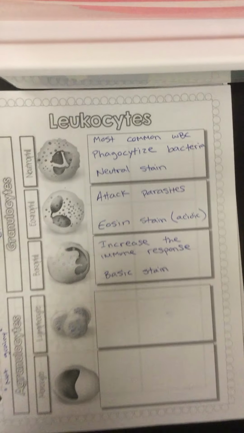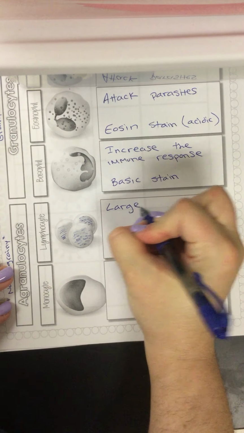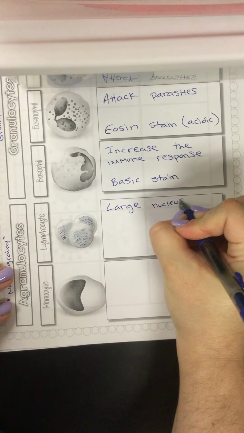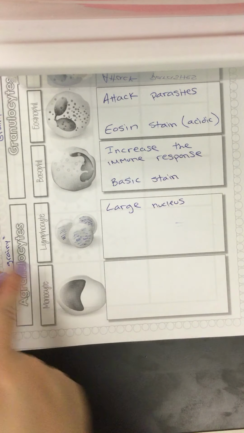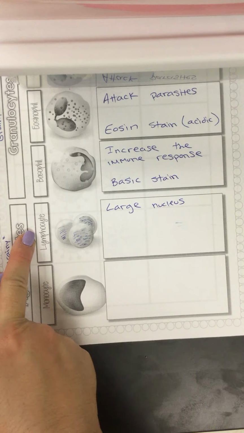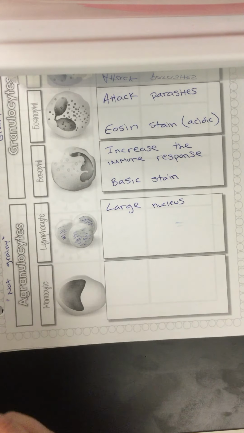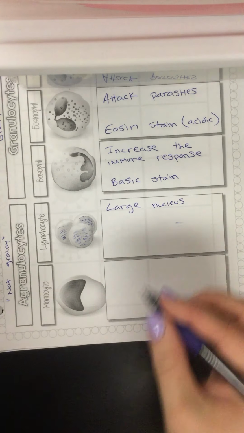Lymphocytes. They have that really huge nucleus compared to the others. They're called lymphocytes because they usually hang out in lymph tissue. And if you're like, what the heck's a lymph? Those are like your lymph nodes, your spleen, things like that. We'll talk about that with the immune system later on.